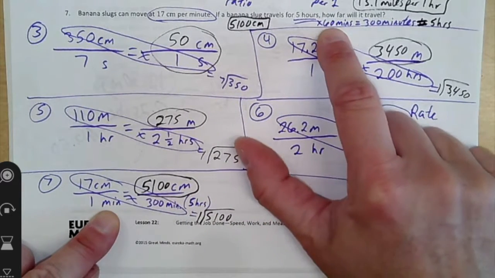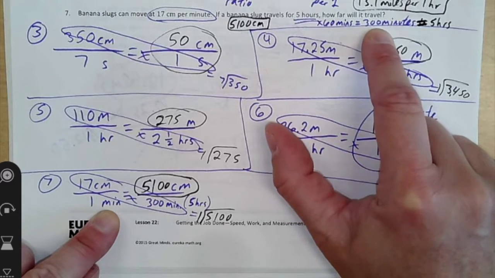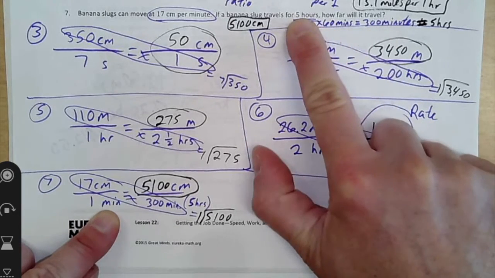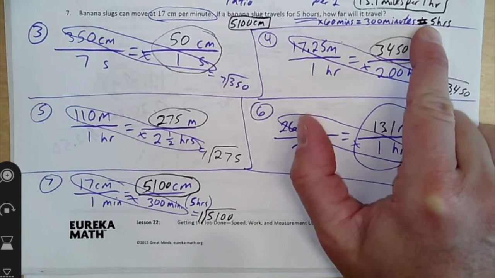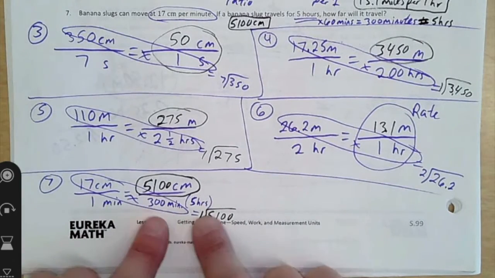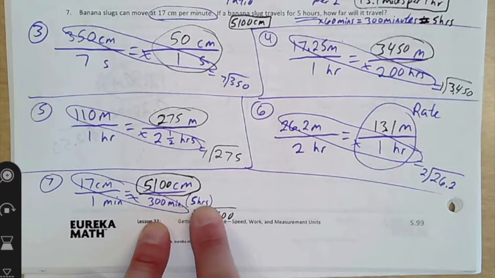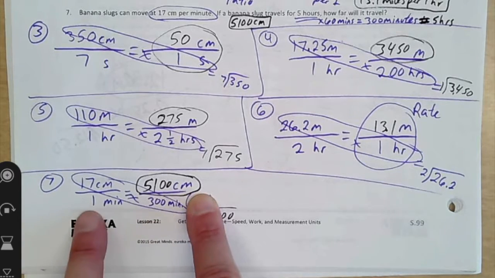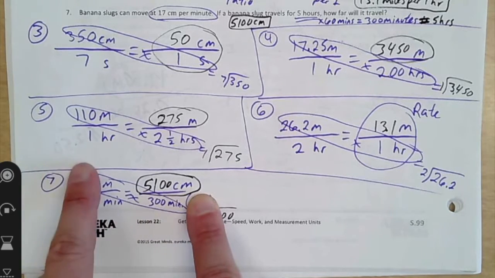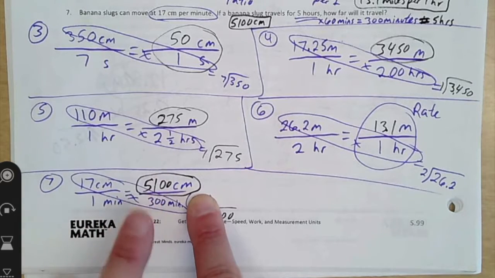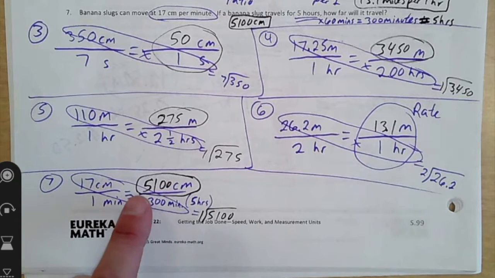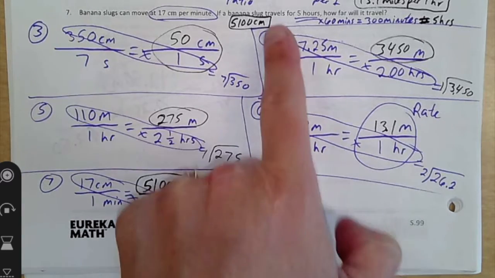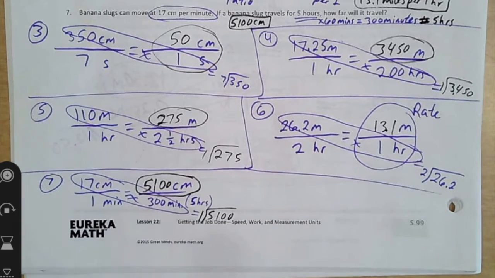So I wrote 60 minutes is the same thing. Or for 5 hours, if you take it times 60 minutes, you'd have 300 minutes in the 5 hours. So 300 minutes is equivalent to 5 hours. We don't really want to use the 5 hours anymore. We just want to keep it in minutes. So 17 centimeters in 1 minute, then how many centimeters would it be for 300 minutes, which is equivalent to 5 hours? You're going to get 5,100 centimeters. So a little tricky on that particular one.